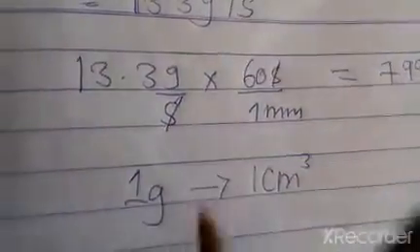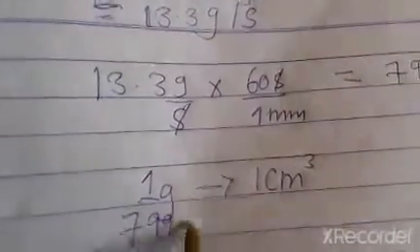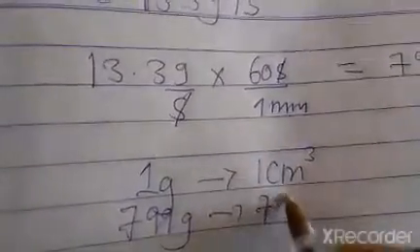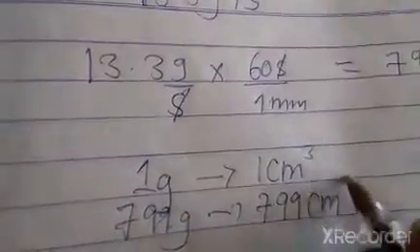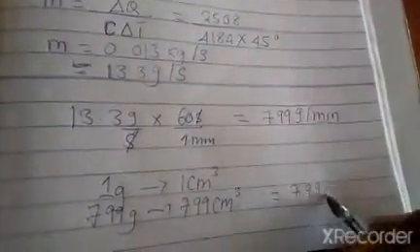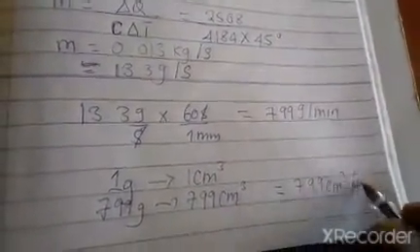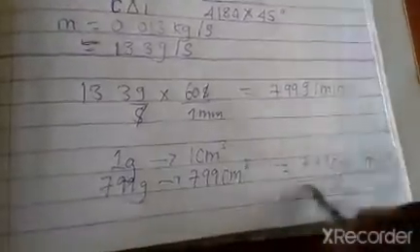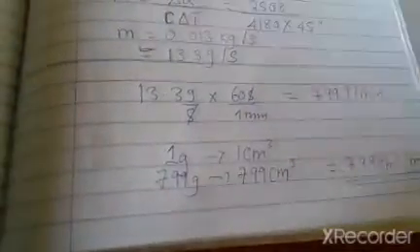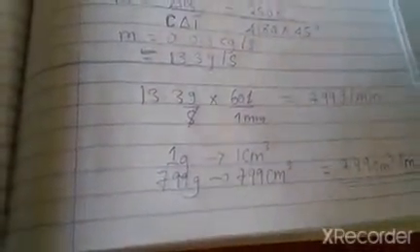So 799 grams will be equal to 799 cubic centimeters, meaning that our final answer will be 799 cubic centimeters per minute. This is what we're going to end up with eventually, grams to cubic centimeters. This is how question 11 is to be tackled. This is how you can solve it.